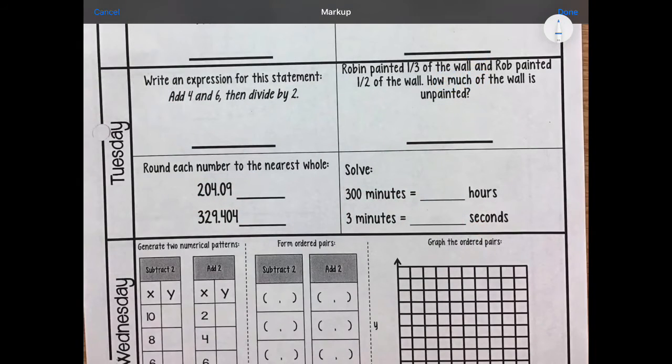Hi, boys and girls. We're now going to work on Tuesday. So it says write an expression for this statement. Add 4 and 6, then divide by 2. So we've talked about before that to be able to add 4 and 6 before we divide, we have to have some parentheses around here. So I'm going to put parentheses 4 plus 6 and then divided by 2. Another way this could be written is 4 plus 6 and then over 2, just like that. But we'll talk about that later.